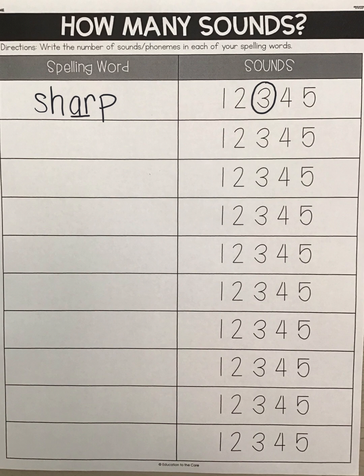The next word is thirst. Please finger stretch thirst. Thirst. First sound, TH consonant digraph.